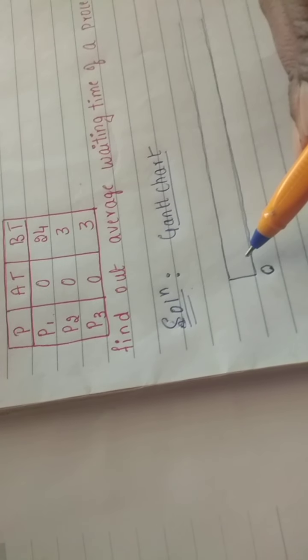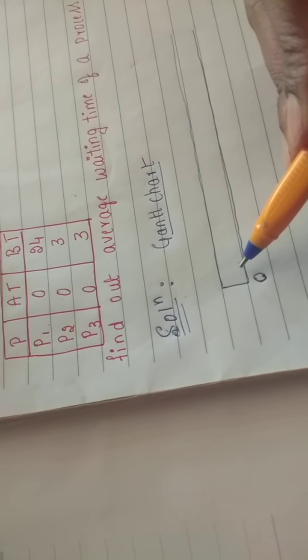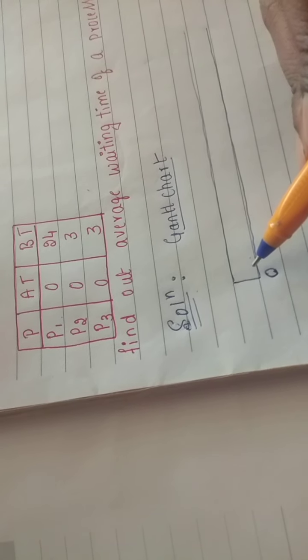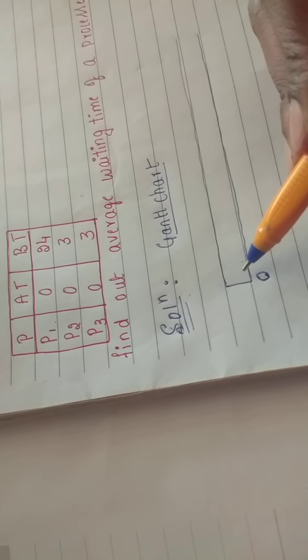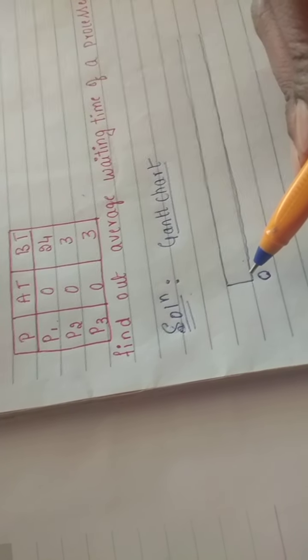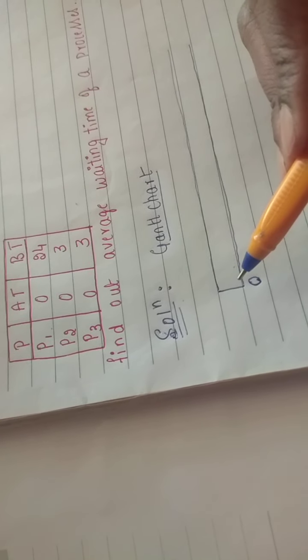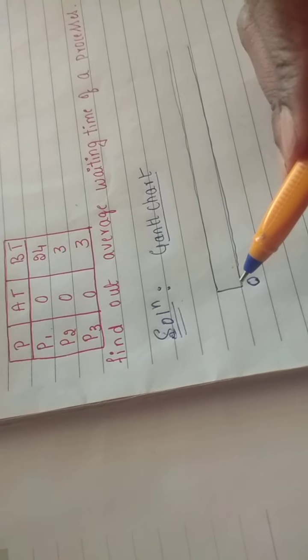I am going to consider process P1 for execution at time 0. Why? Because all the processes are at the same time 0. First come first served, but here all the processes arrive at the same time, so the table contains the order, and P1 is the first one.